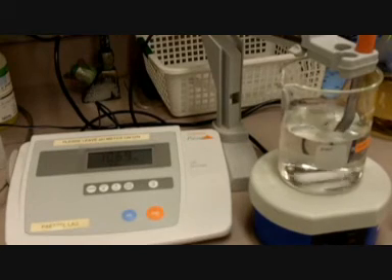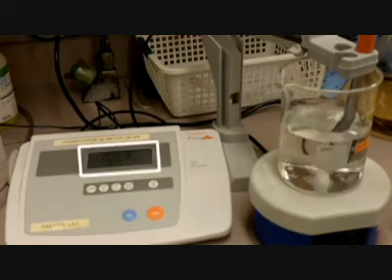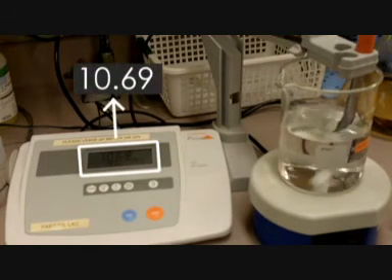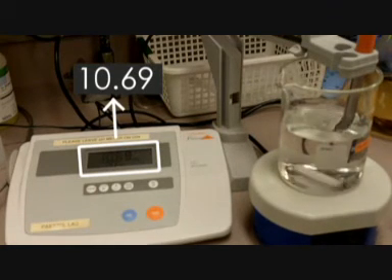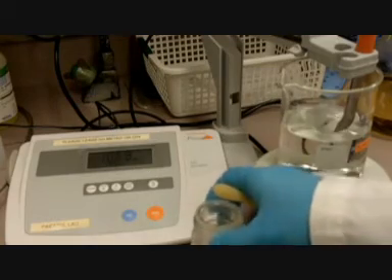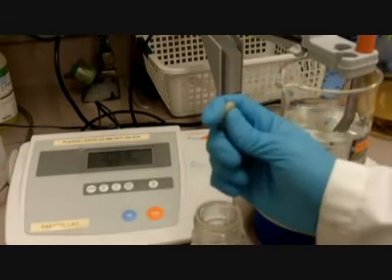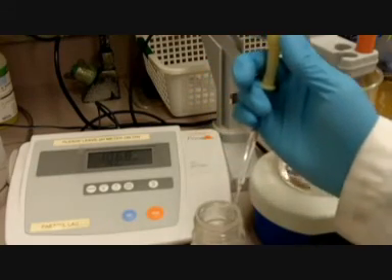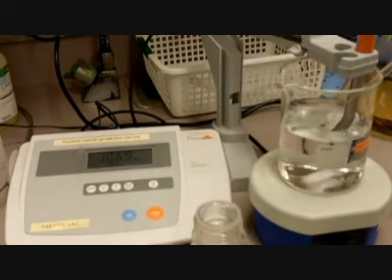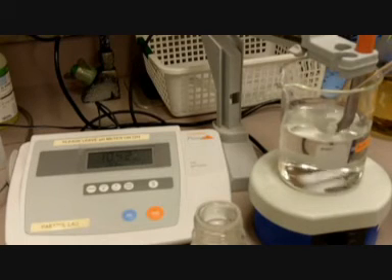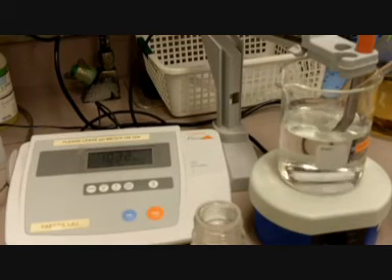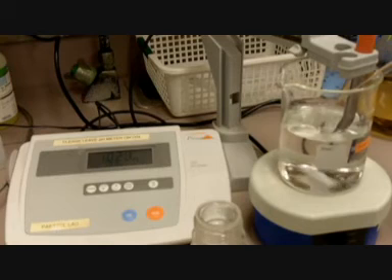Okay, right now we're going to pH the buffer. The reading right now is about 10.69. We're going to pH it down to 8.8 using concentrated hydrochloric acid. What we're going to do is slowly add the acid to the buffer. The reading is going to change really fast right now because the pH is not in the buffering range of the buffer. But once the pH hits the buffering range, it's going to slow down. So right now it's at about 10.2. We'll keep on adding drop by drop.